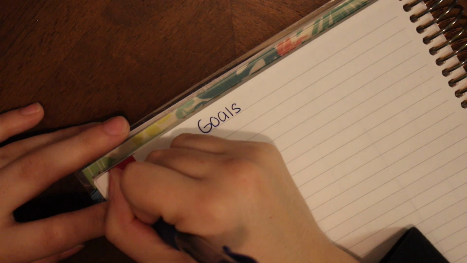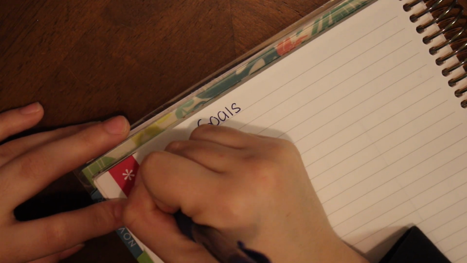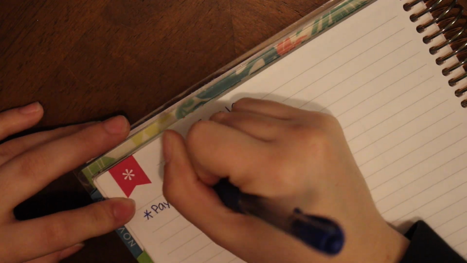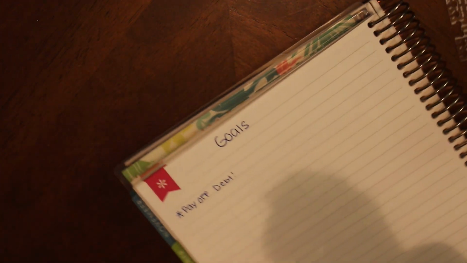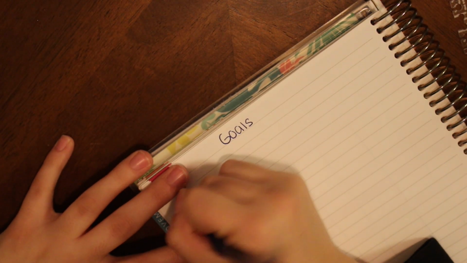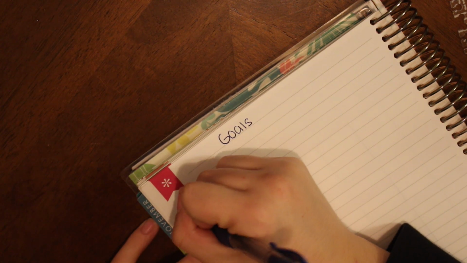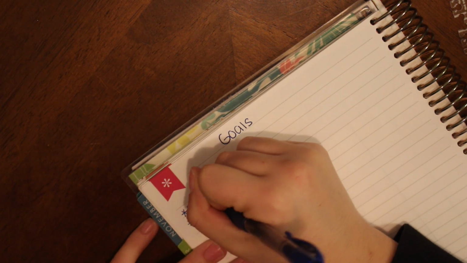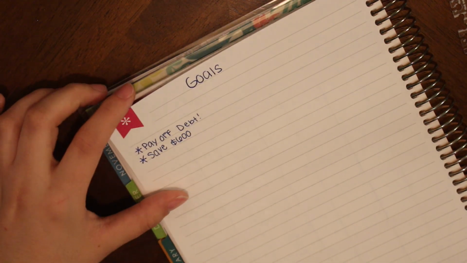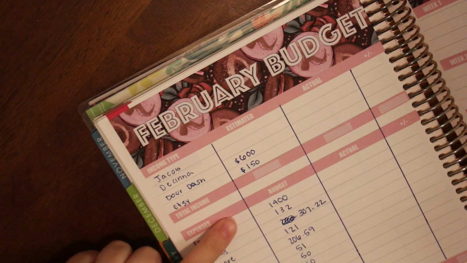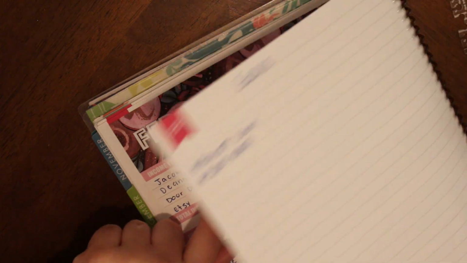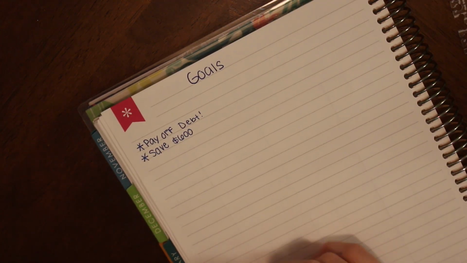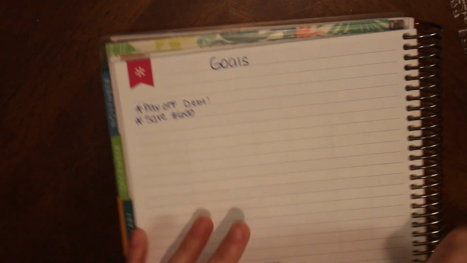So I want to pay off debt. So pay off debt. And then I also want to save $600 of my income, or total income. So that's the goal for here. So once we add all of that up, plus the tax return is actually going to be its own entity. I'm not going to include it in my actual budgets, just because I do want it to be its own thing.